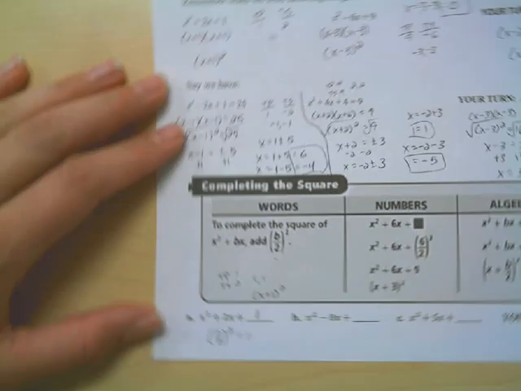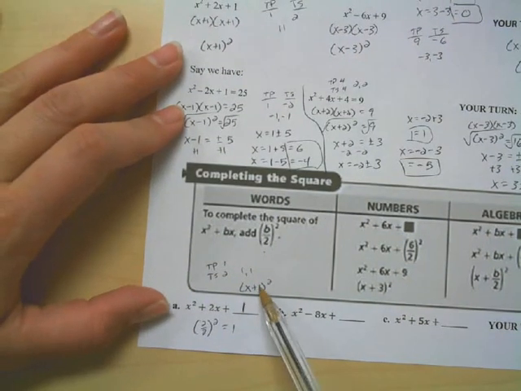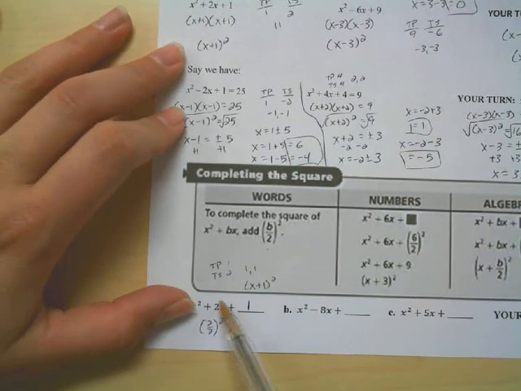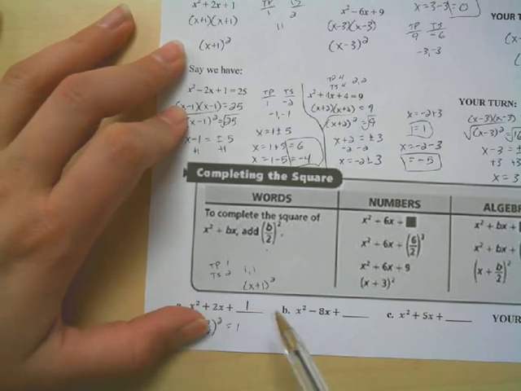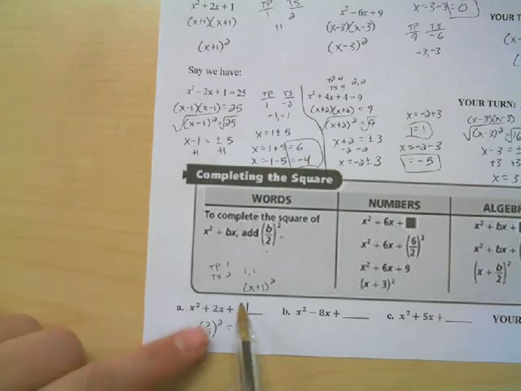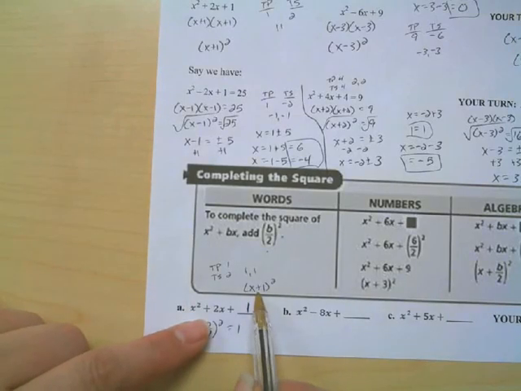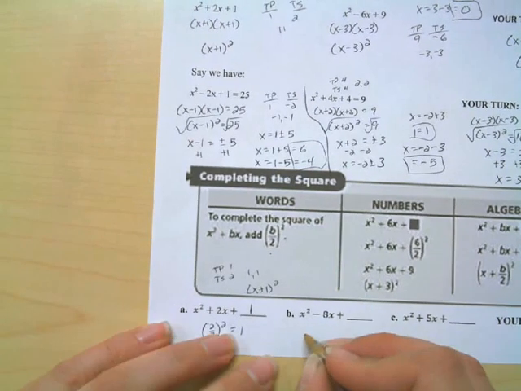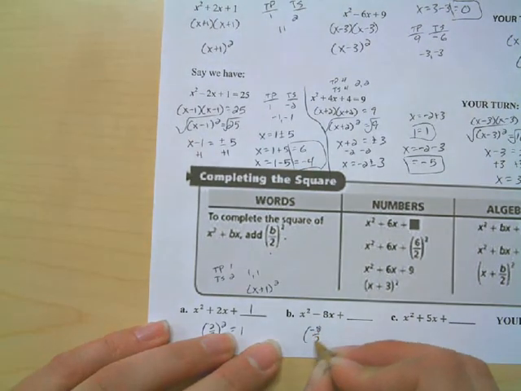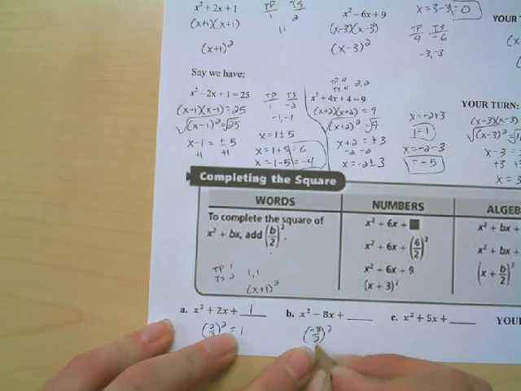Something important to notice here is that it's always going to be half of b. Since we're taking half of b and squaring it to add it in to make the perfect square trinomial, when I factor it down, it will factor down to half of b and then that whole thing squared. So here, same thing. Negative 8 over 2 squared. Negative 8 over 2 is negative 4.